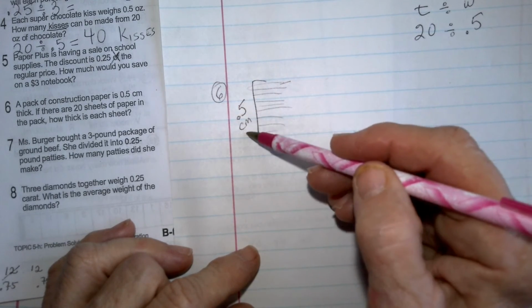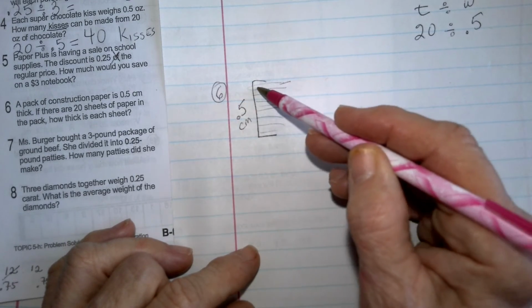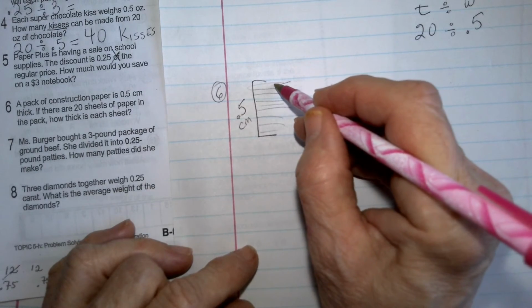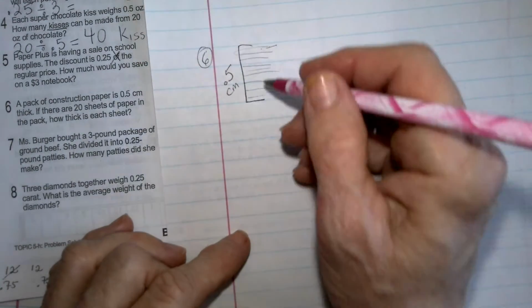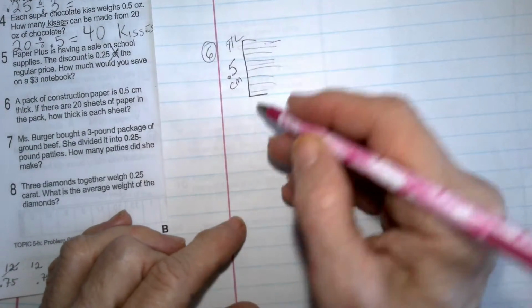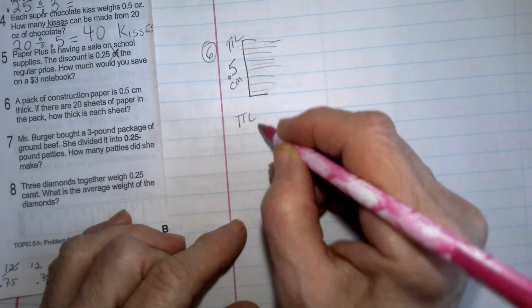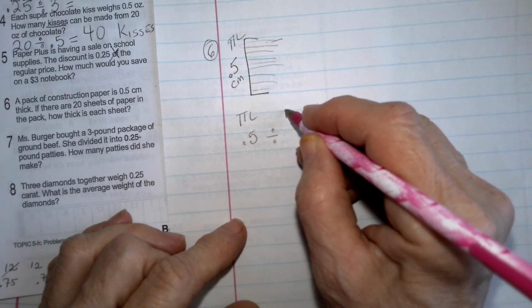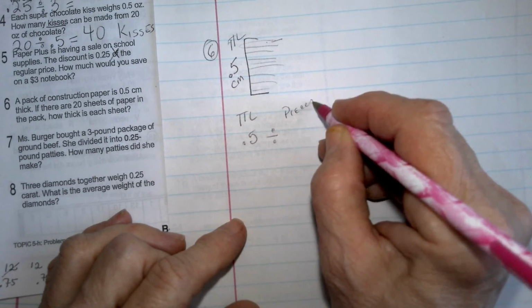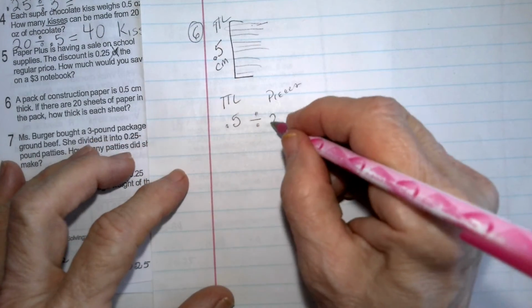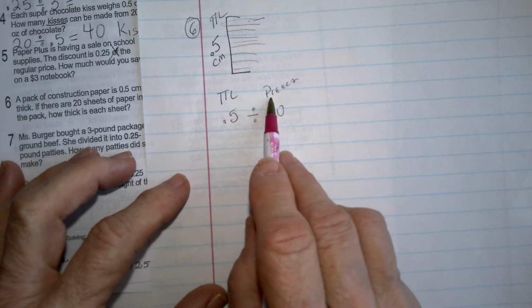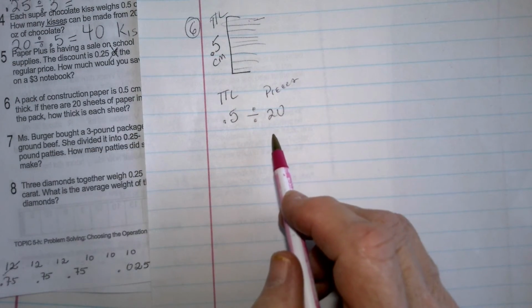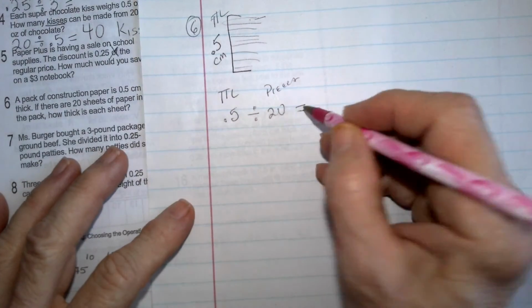I have to divide up the total stack to find out how thick each individual sheet is. Usually the total is first. So it's the 0.5 divided by how many pieces of paper I have, divided by 20. And that will tell me the thickness of one piece.